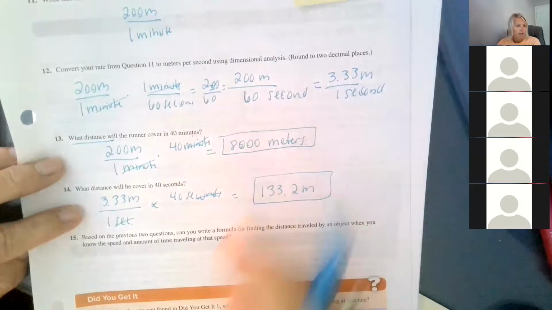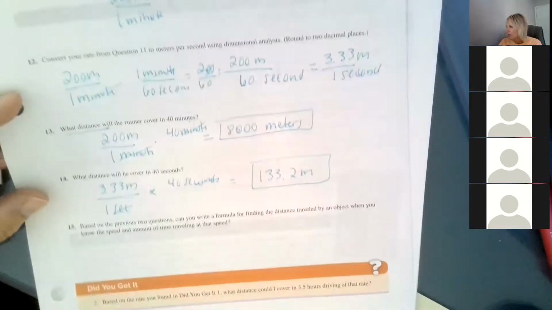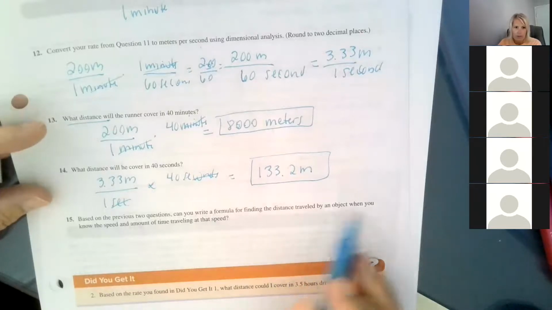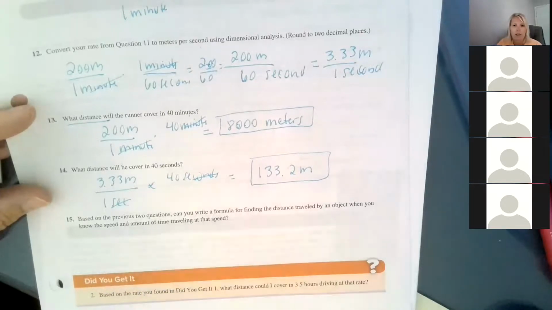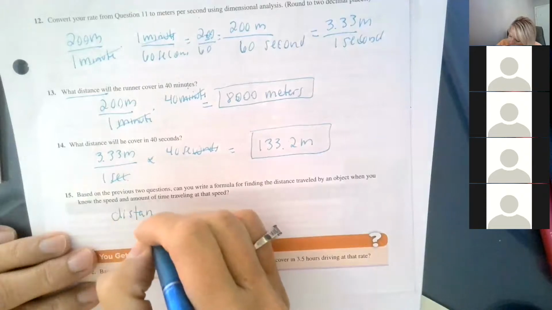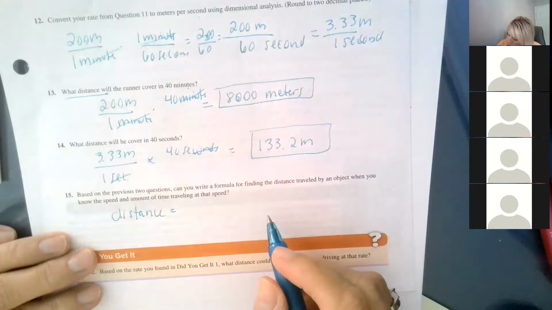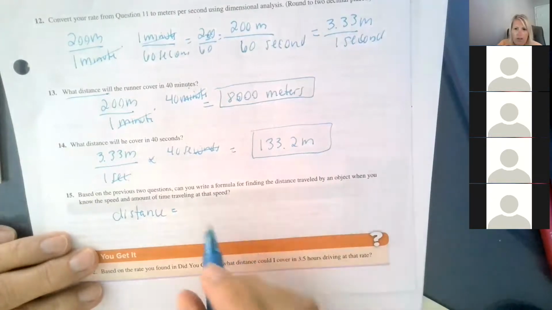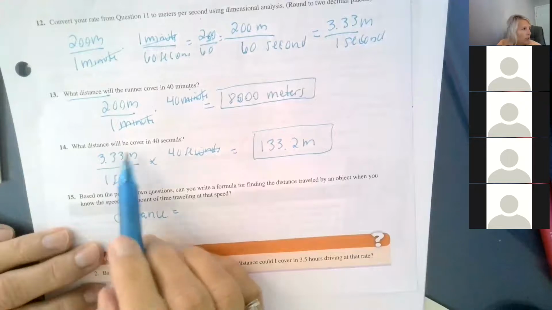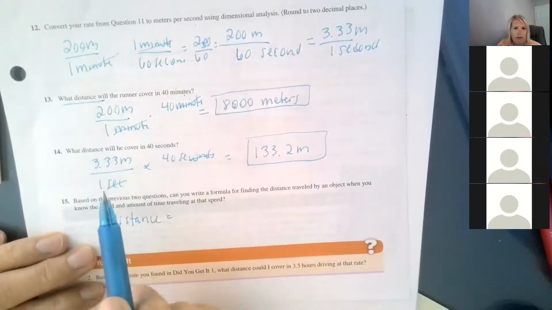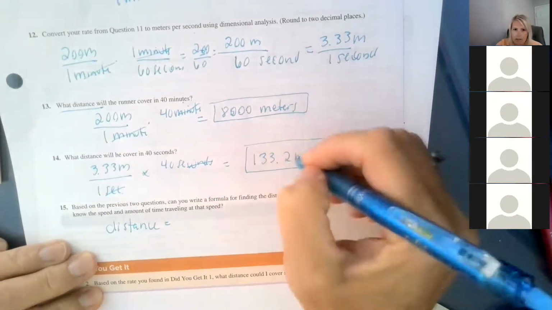Okay. So 15 says, based on the previous 2 questions, can you write a formula for finding the distance traveled by an object when you know the speed and amount of time traveling at that speed? So did anybody come up with something? We're trying to find a formula for distance when you know the speed and amount of time. So our speed is really these rates that we have, right? What did we do with the rates to find out the distance? Because these are the distances right here.